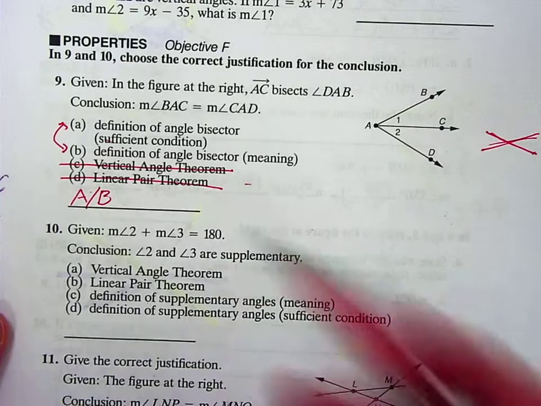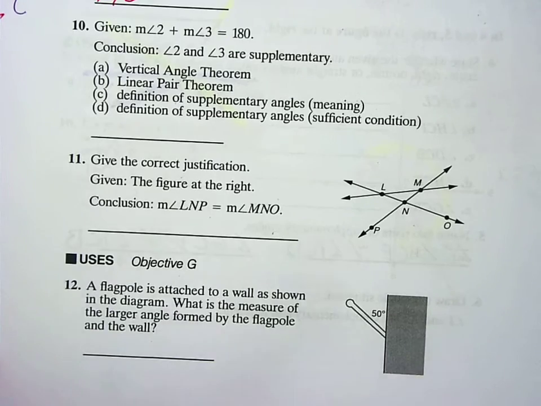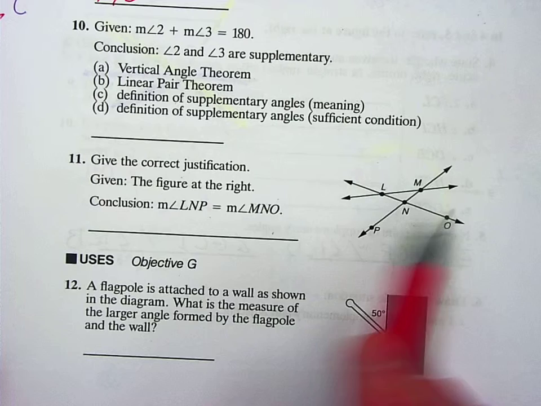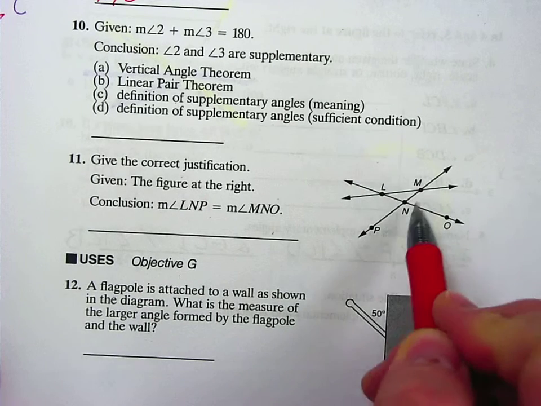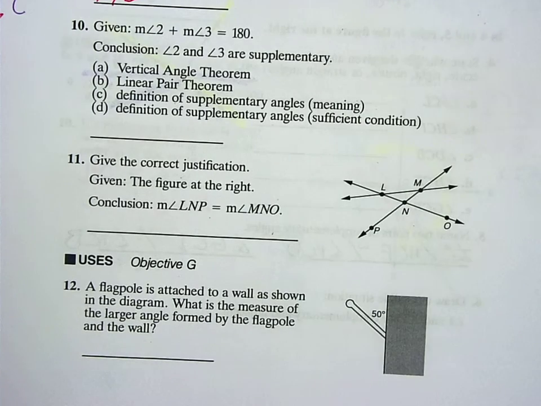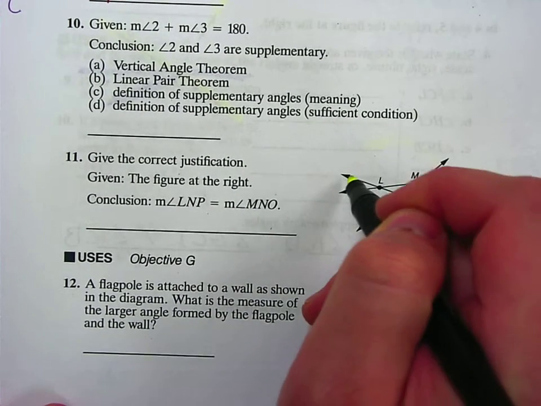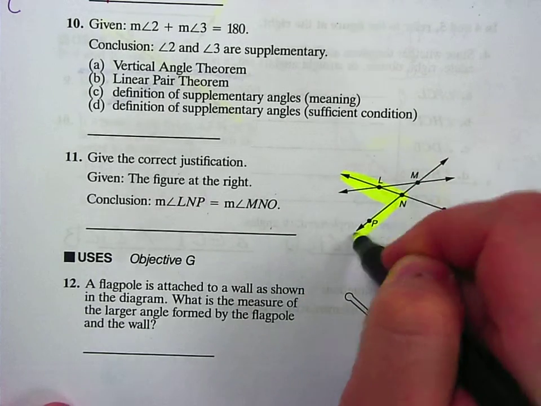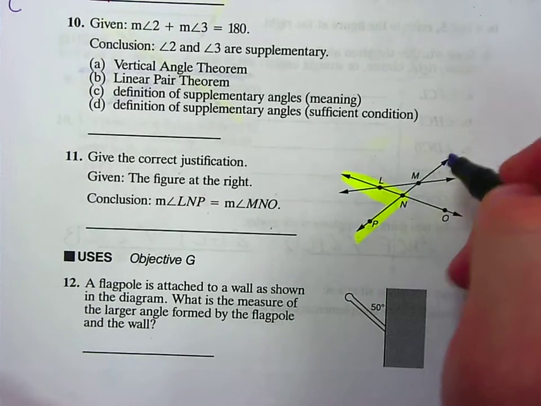I know we're just starting up that. We're going to do that one more time with 11. The figure at the right, we're given this. How do we know that the measure of L and P right here, let me use the highlighter, is equal to M and O?